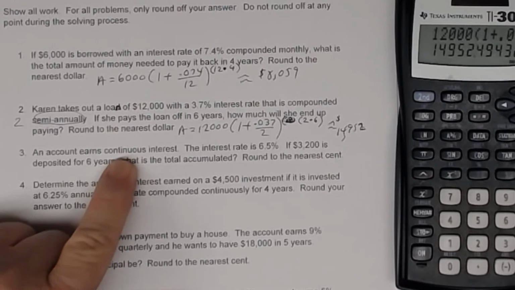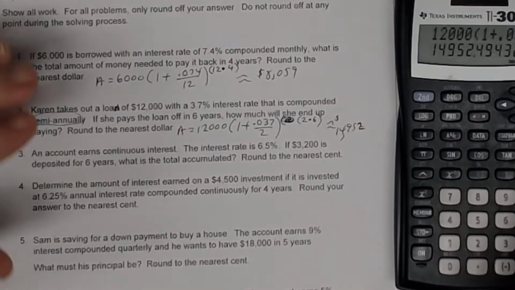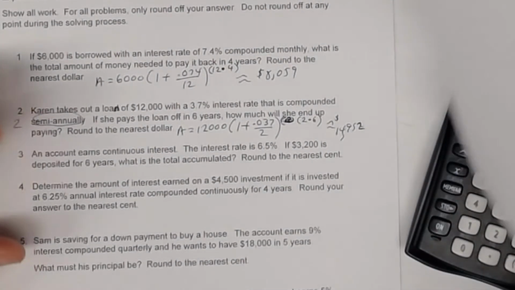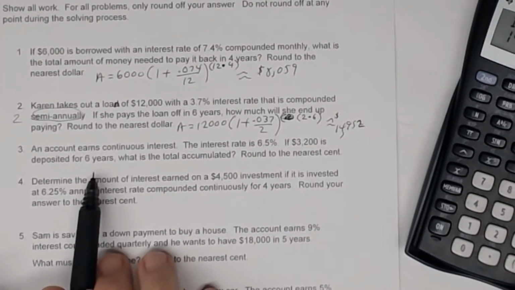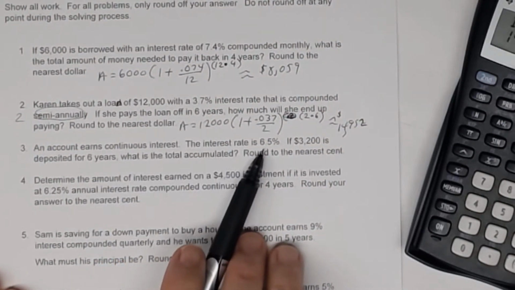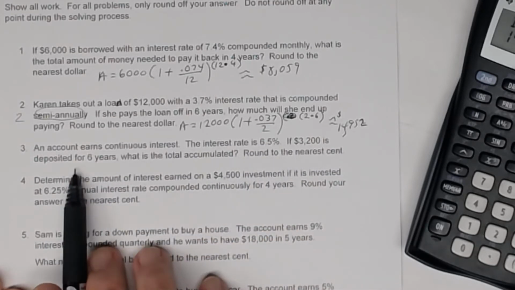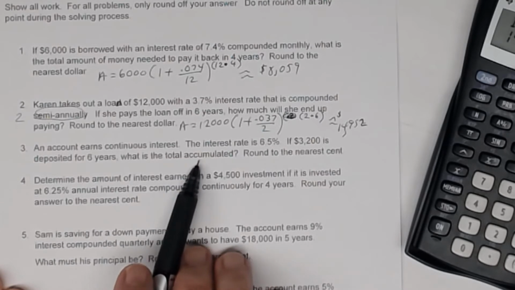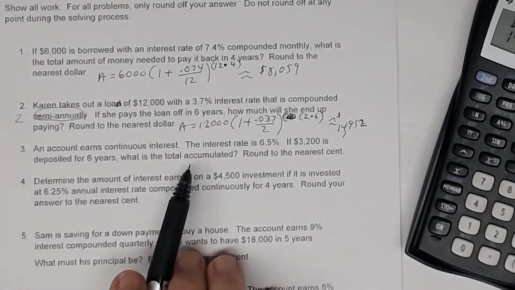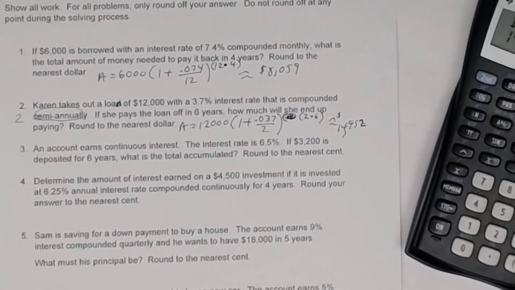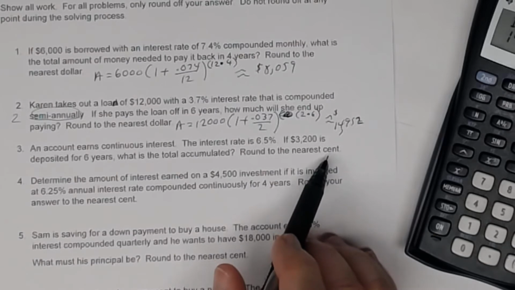All right, number 3, an account earns continuous interest. So notice the word continuous here. For that one, you're going to use the continuous interest formula. So you're going to use this one right here. An account earns continuous interest. The interest rate is 6.5%. If $3,200 is deposited for 6 years, what is the total accumulated? So how much money will you end up having at the end of that period? And notice this time it says round to the nearest cent.